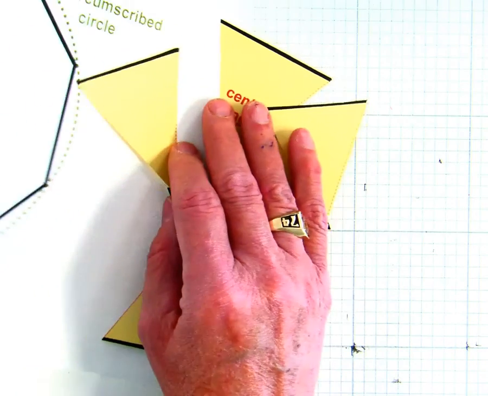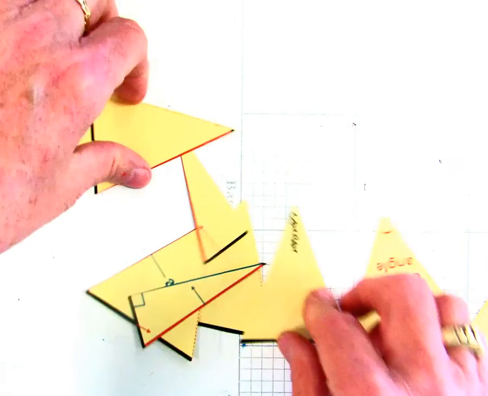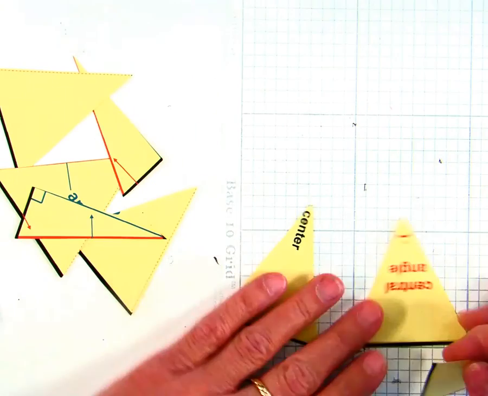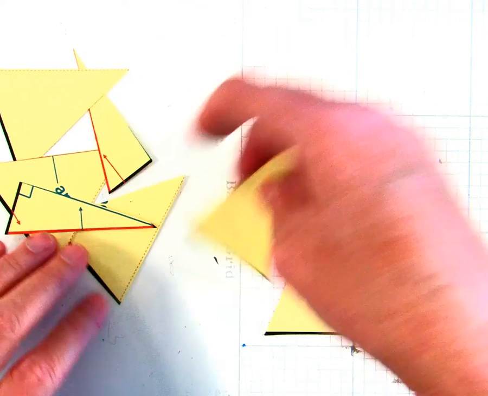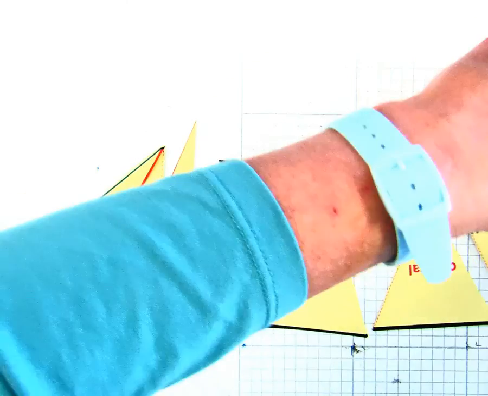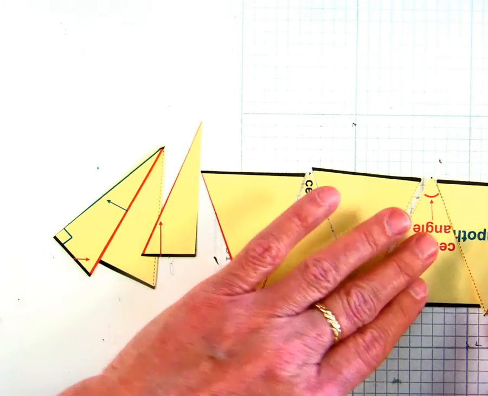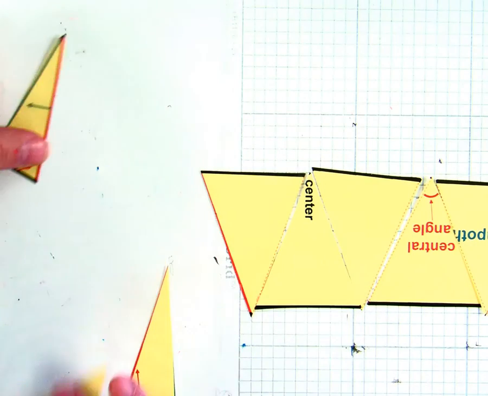Let's take the pieces, see what happens. So I'm putting them together, rearranging them in this shape.